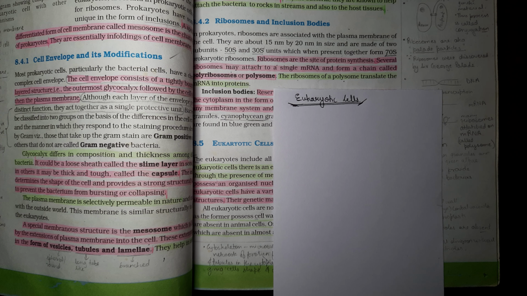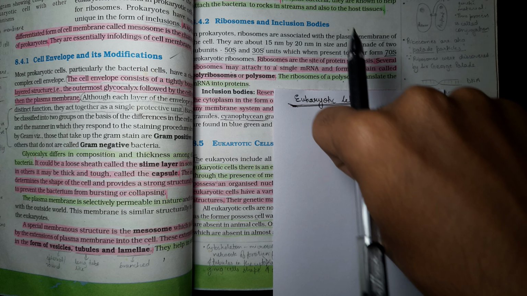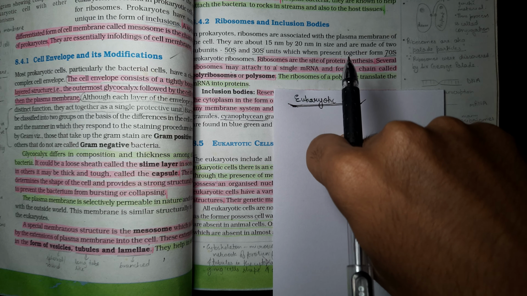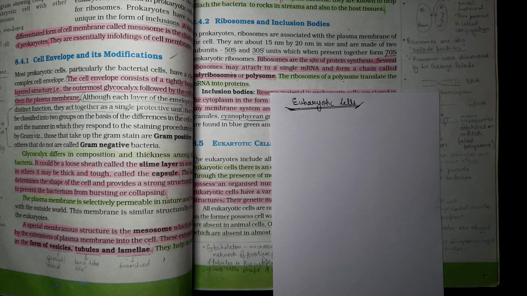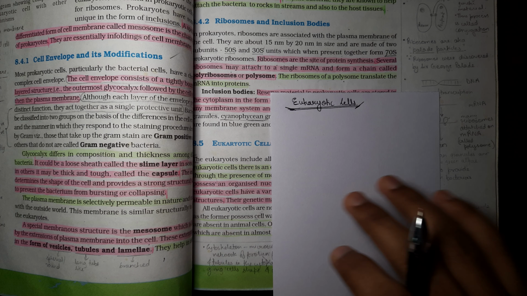Similarly, now we are going to start off with eukaryotic cells, get a basic overview of what eukaryotic cells are, and then go in depth into understanding the structures within a eukaryotic cell. Okay, let's start off with what eukaryotic cells are.